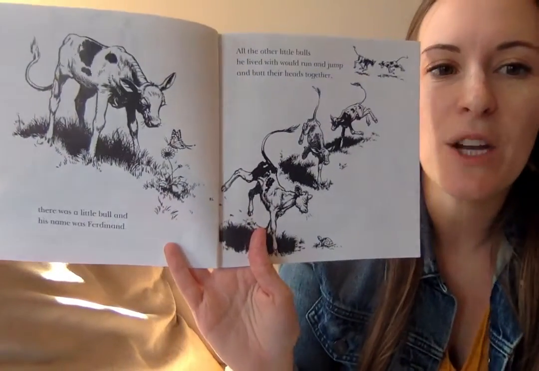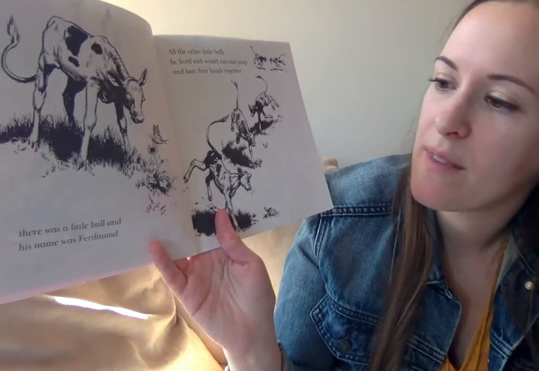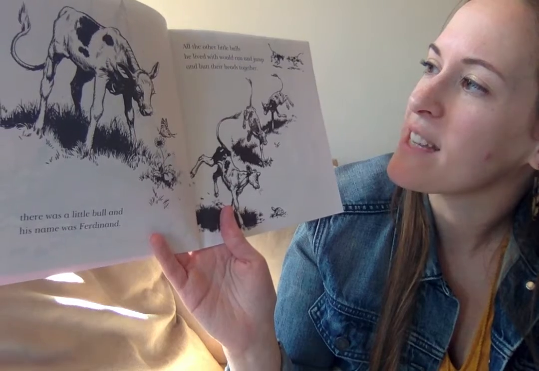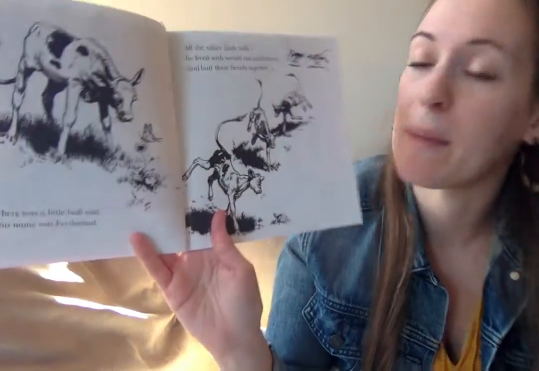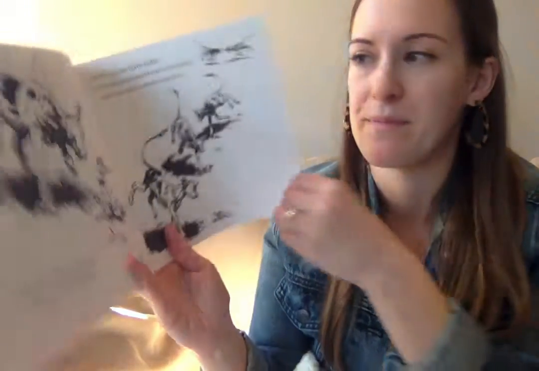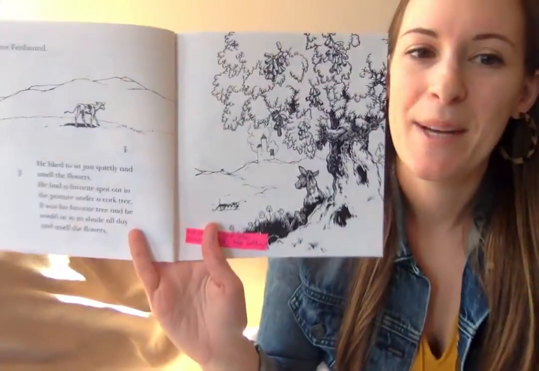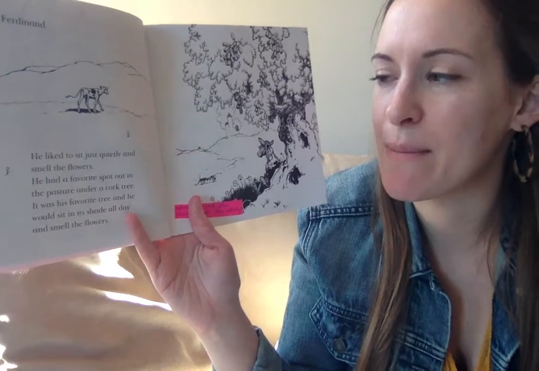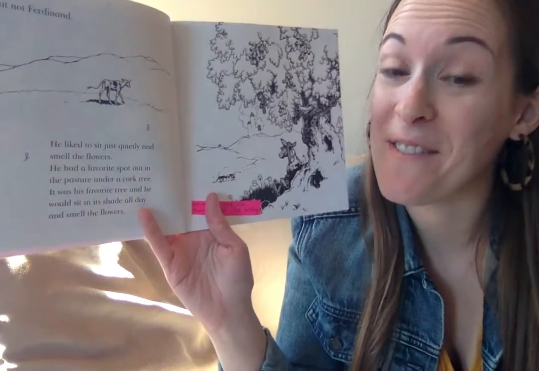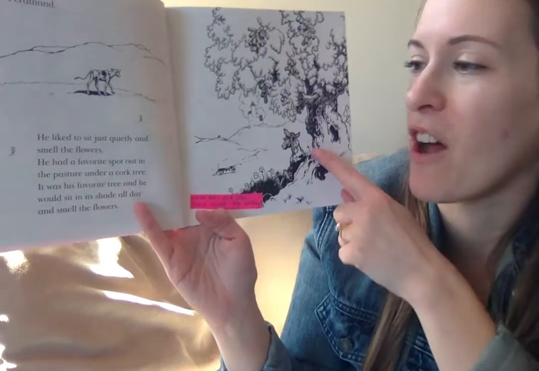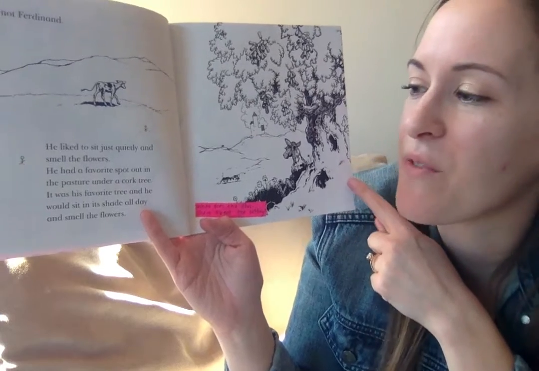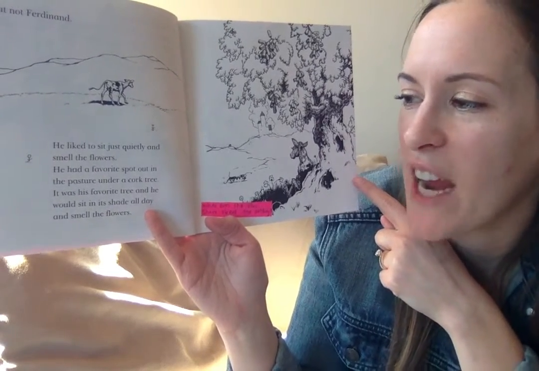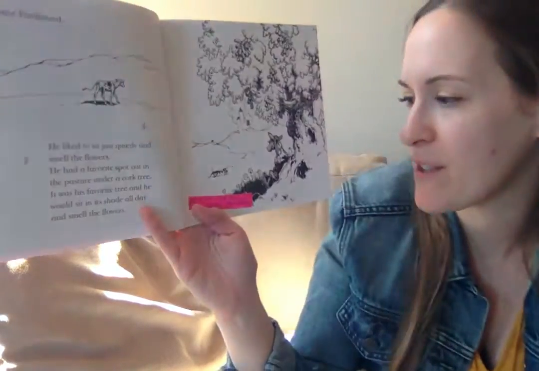There was a little bull named Ferdinand. All the other little bulls he lived with would run and jump and butt their heads together. But not Ferdinand. He liked to just sit quietly and smell the flowers. He had a favorite spot out in the pasture under the cork tree. It was his favorite tree, and he would sit in its shade all day and smell the flowers.